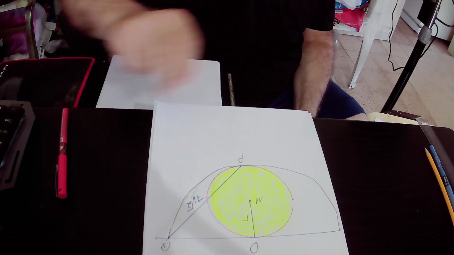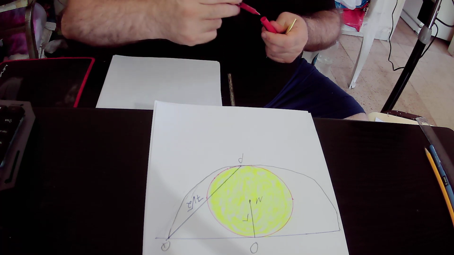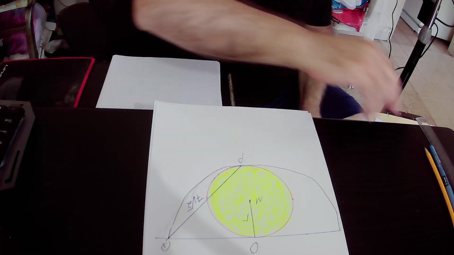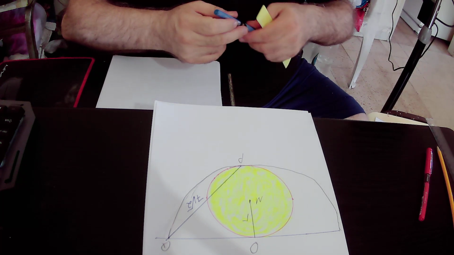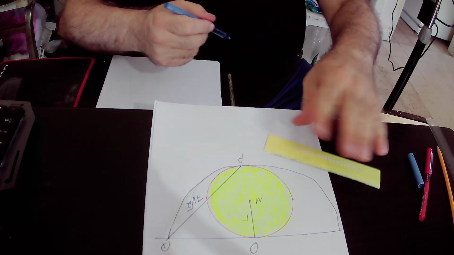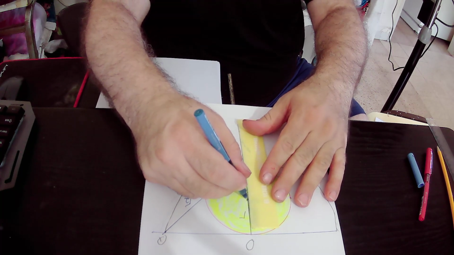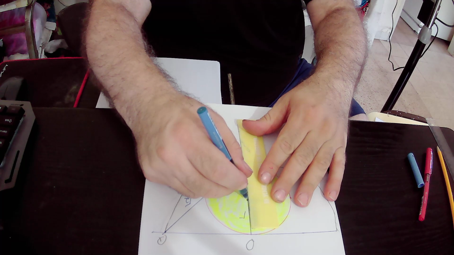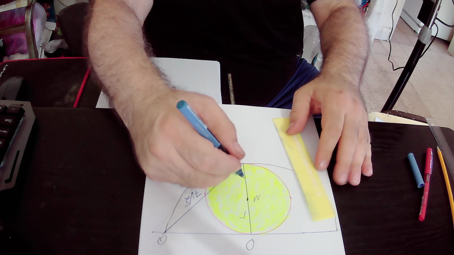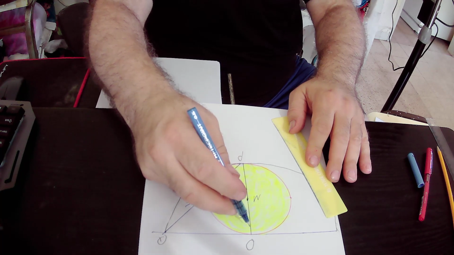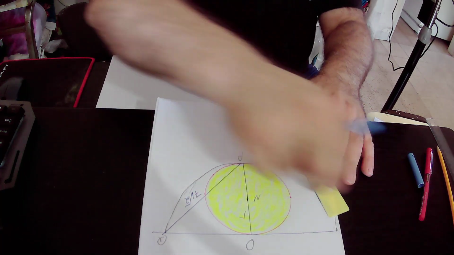So if we connect points P and M together, then we will get a straight line. Or in other words, PMO is actually a straight line.